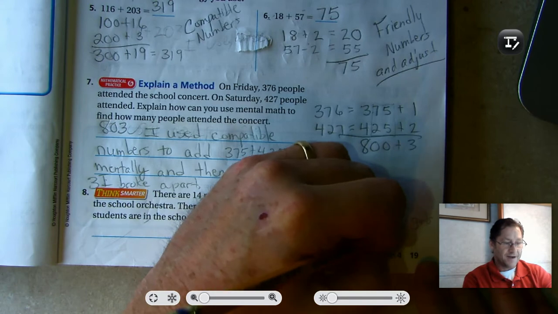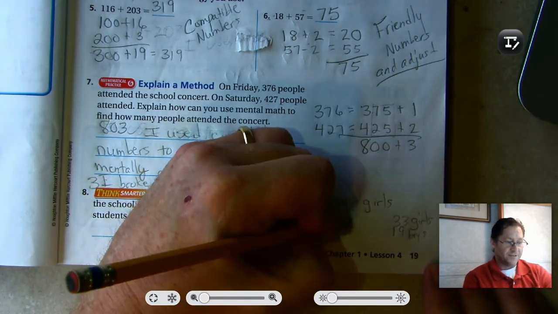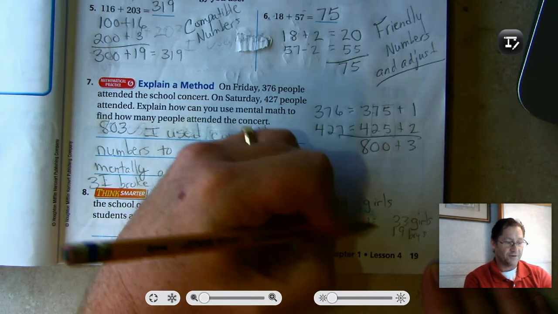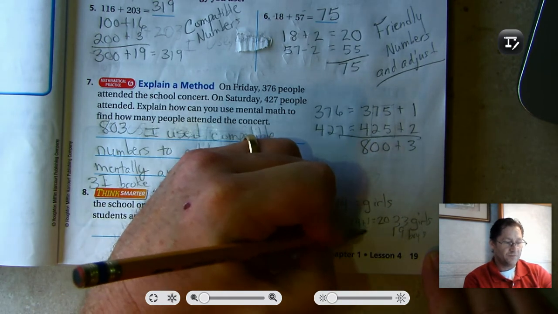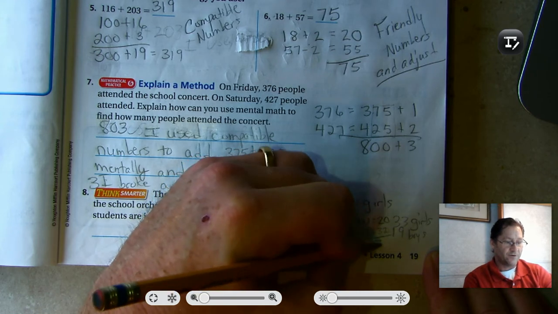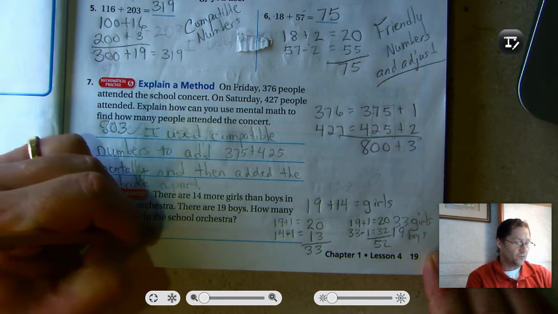And we know that there are 19 boys. So again, I'm going to add friendly numbers and adjust. I'm going to add 1 to the boys to give them 20. And because I added 1 to the boys, I'm going to subtract 1 from the girls. So there are 52 students in the school orchestra.